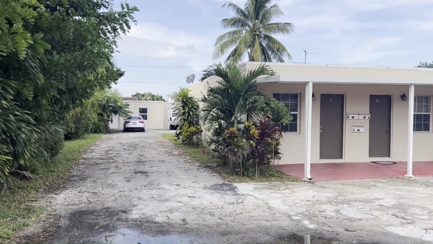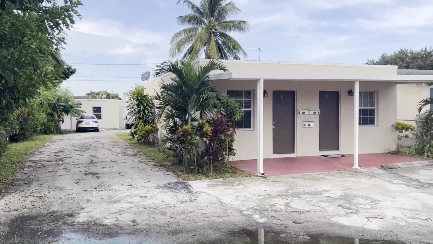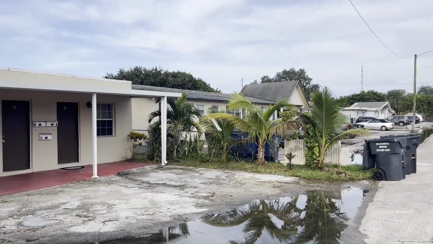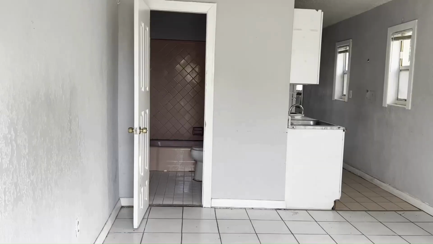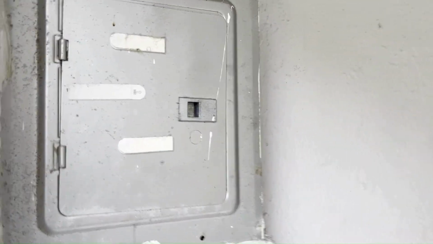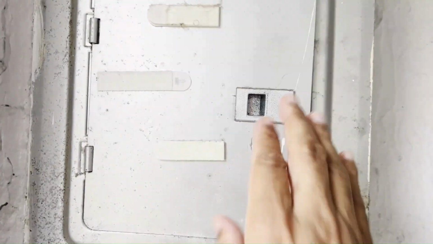This is the triplex we're going to analyze. There are 3 apartments here. I am inside one of the units. Out of the 3 apartments, 1 is rented, the other 2 are vacant.